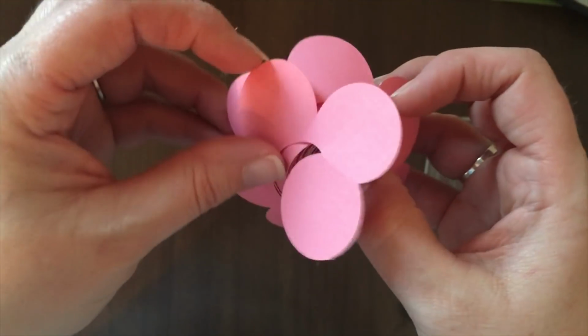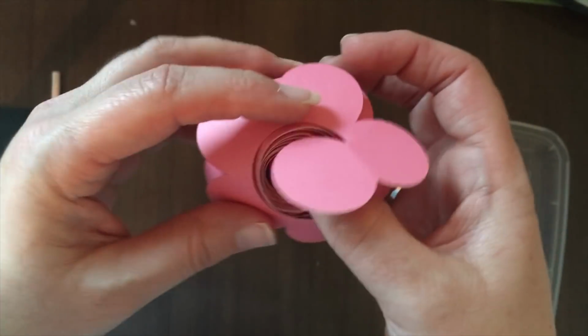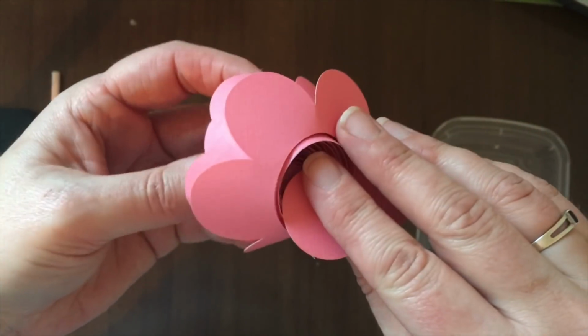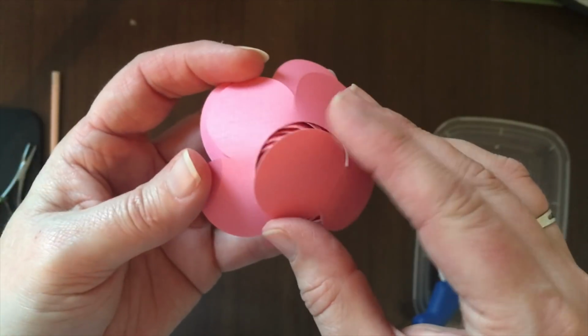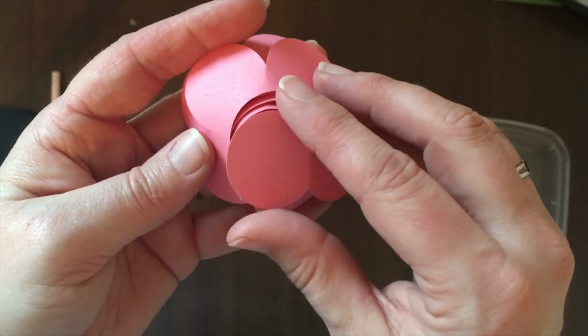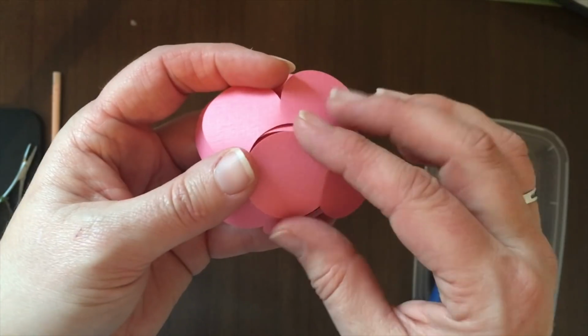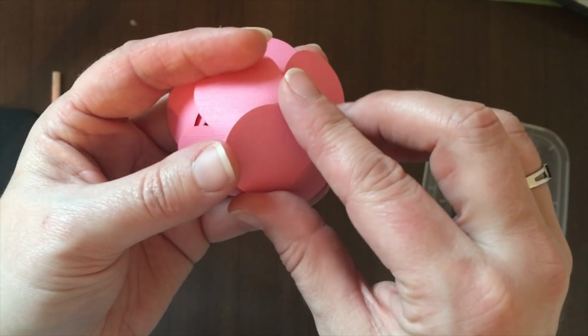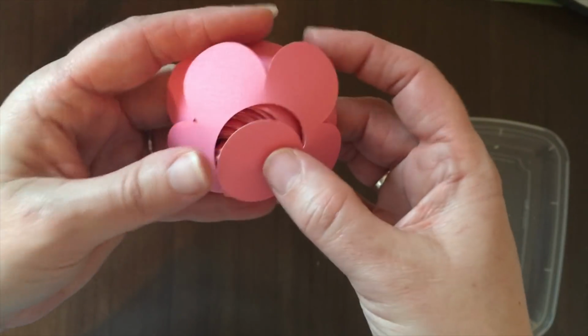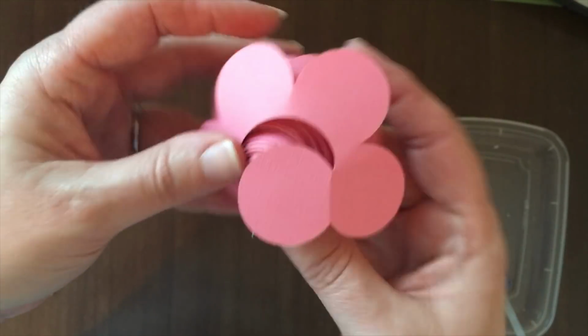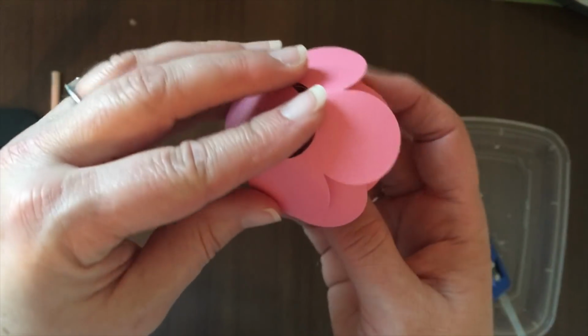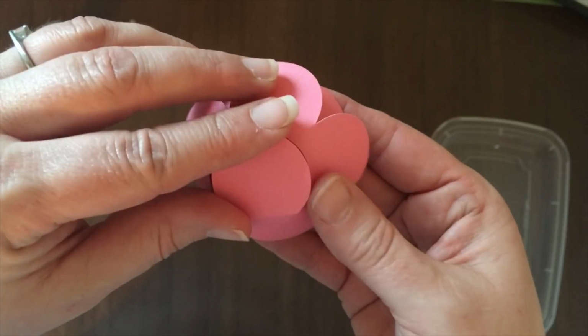So then what I like to do is work from the bottom and get it to where that bottom part is the same as this little circle. And they're a little bit tricky, okay? You just got to work with it.